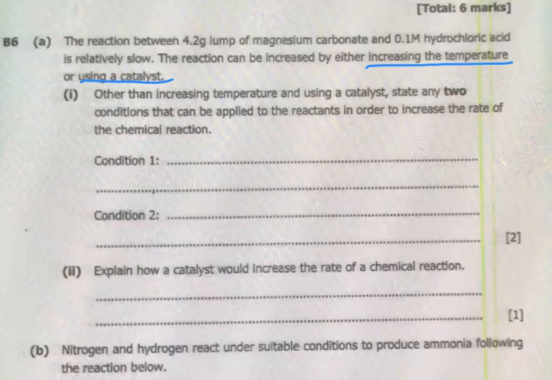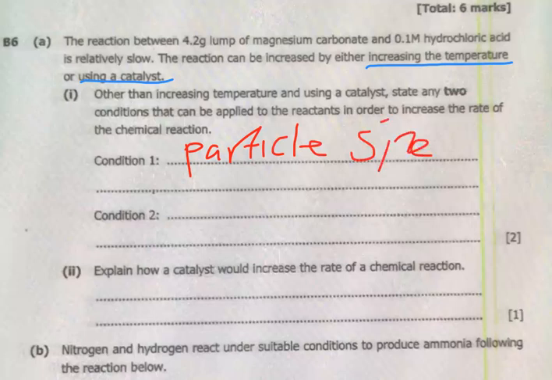One, reduce the particle size. The particle size must be reduced. Do we agree? Once we reduce the particle size of which one? Is it hydrochloric acid? It's magnesium, of course. So the magnesium lump should have its particle size reduced.